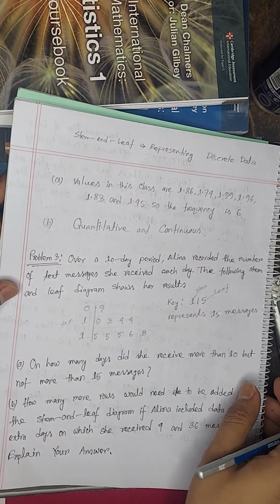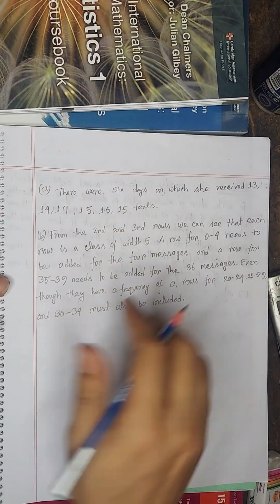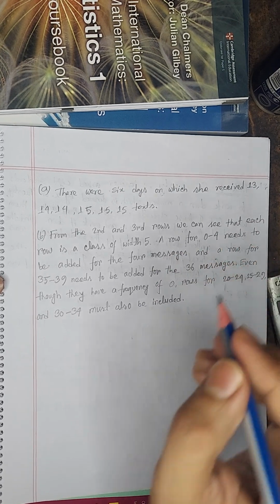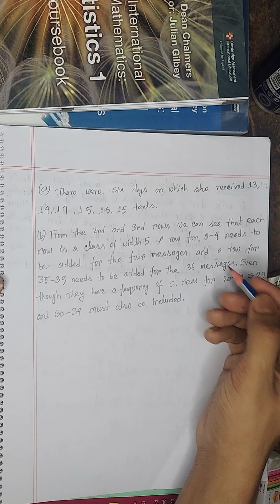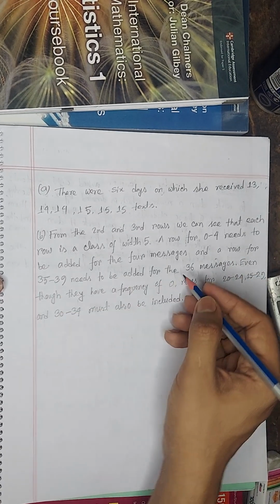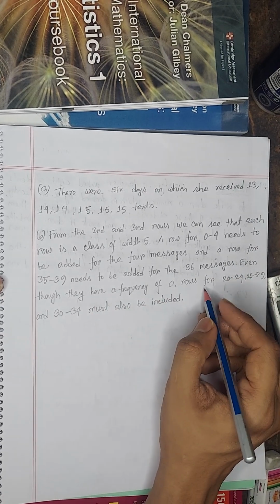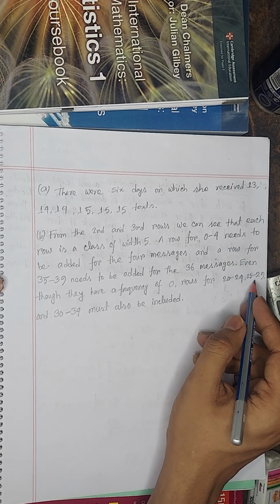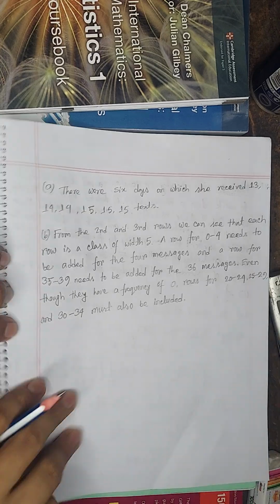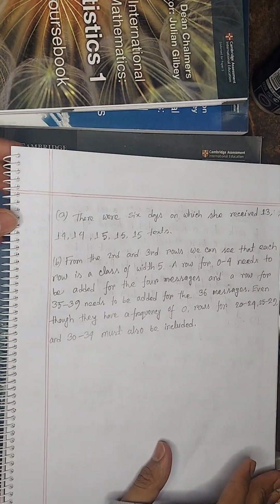A row for 0 to 4 needs to be added for the 4 messages, and a row for 35 to 39 needs to be added for the 36 messages, even though they have a frequency of 0. Rows for 20 to 24, 25 to 29, and 30 to 34 must also be included. So this was problem 3.